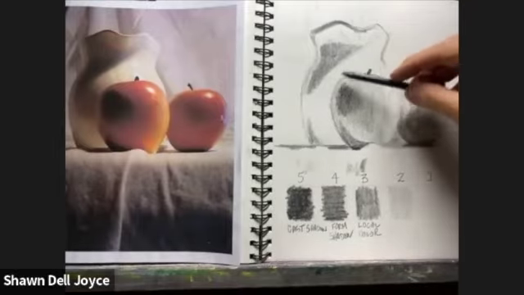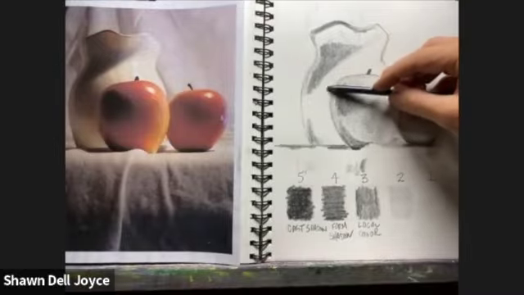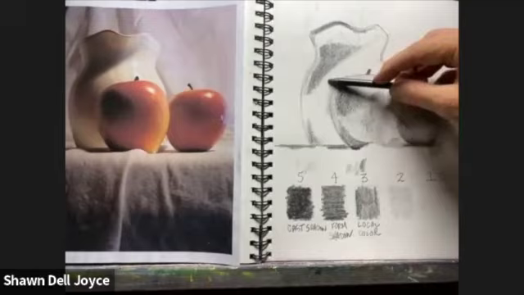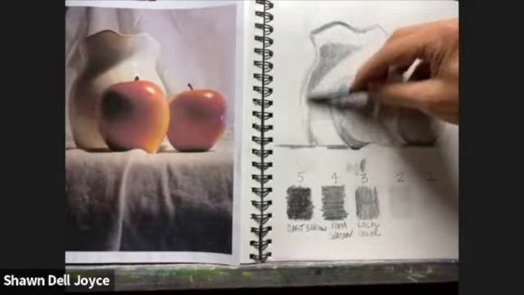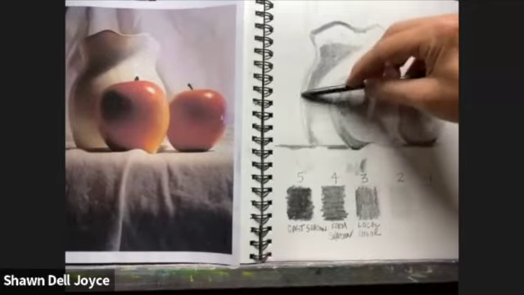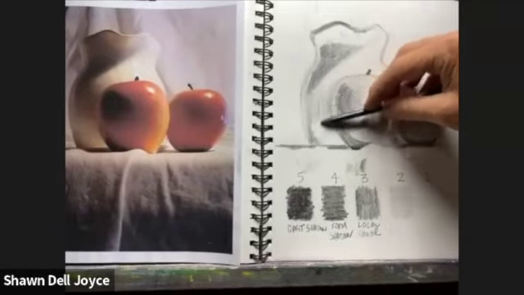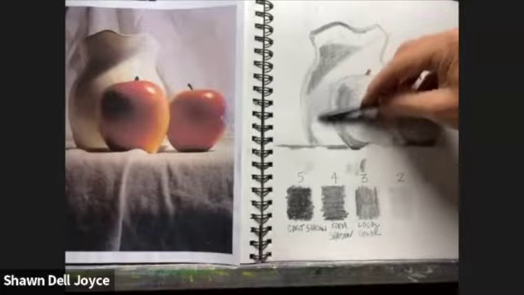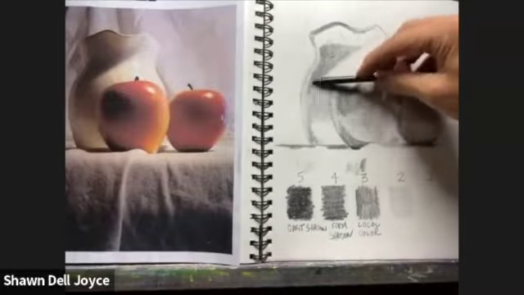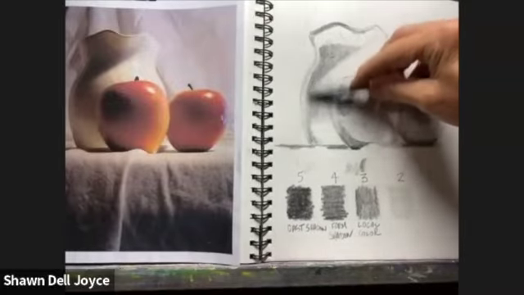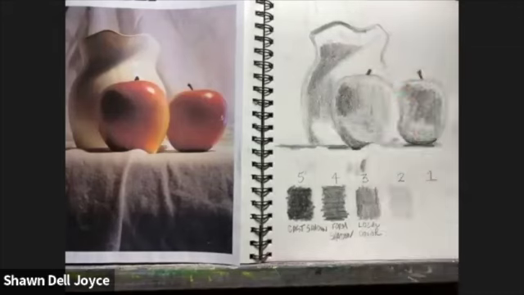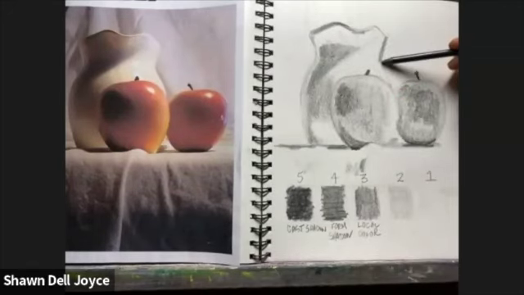And then also the pitcher right next to the apple. So we're going to use that shadow right behind the pitcher to show off the pitcher itself.